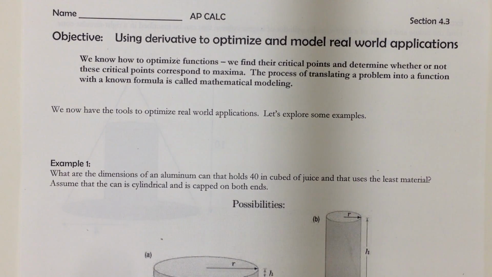Alright guys, welcome to section 4.3. In section 4.3, we're interested in the idea of optimization. Optimization is a way to basically use the least material to accomplish a specific task.